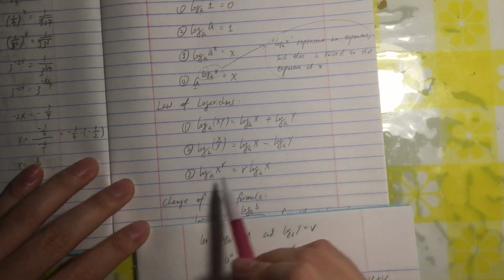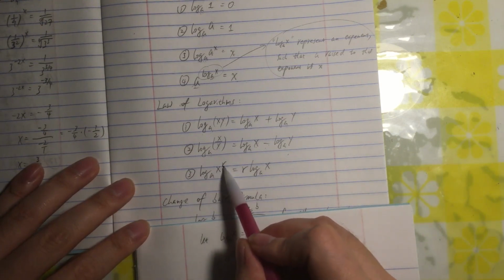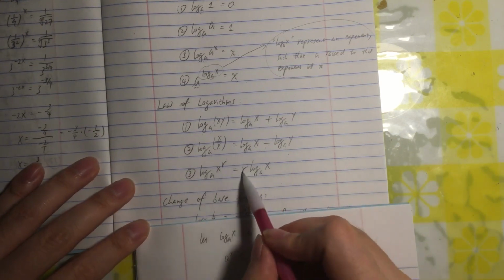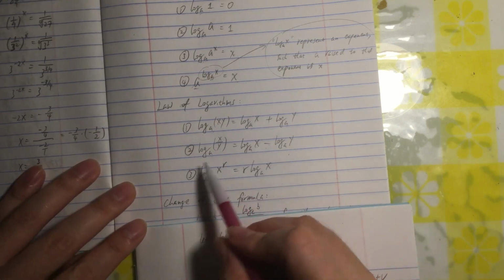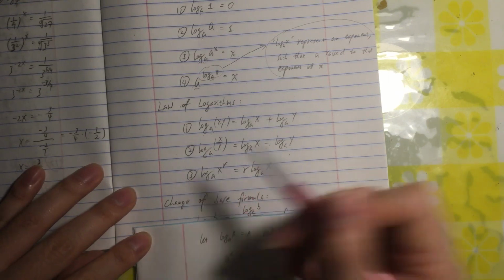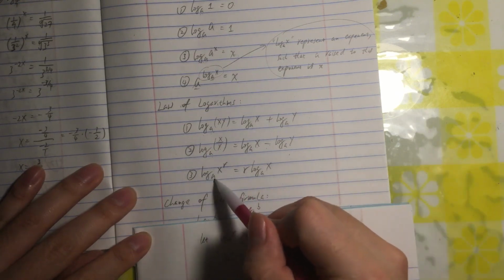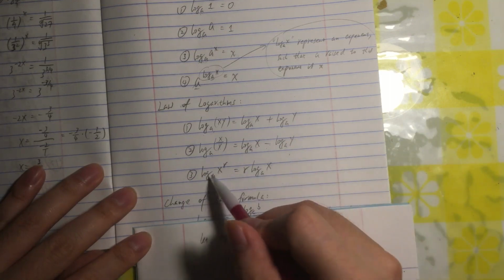Next, the third law of logarithm says log base a of x to the power of r can be rewritten as r times log base a of x, which means I can bring the exponent to the front. When x has an exponent, I can bring the exponent to the front of the log.